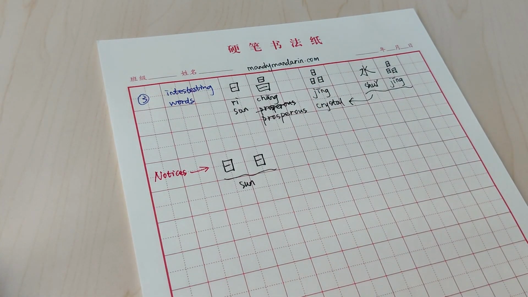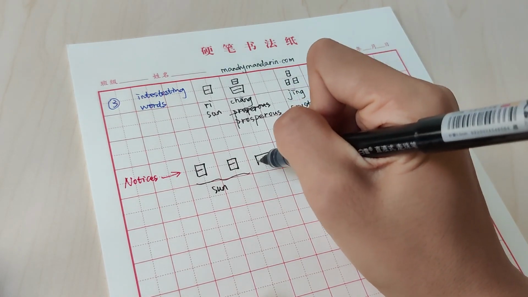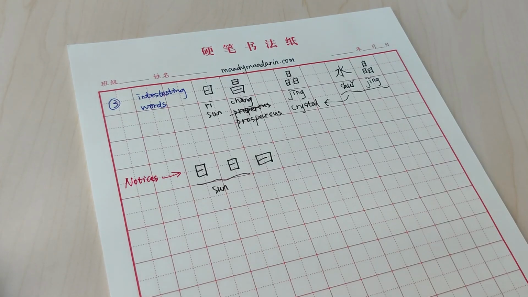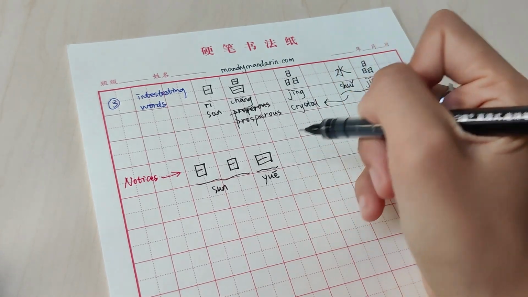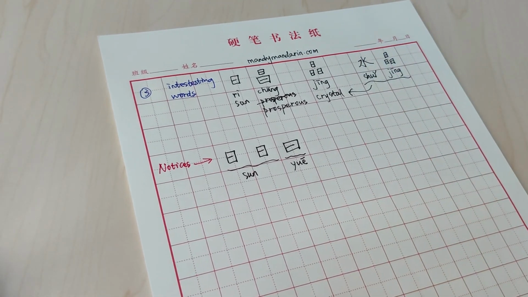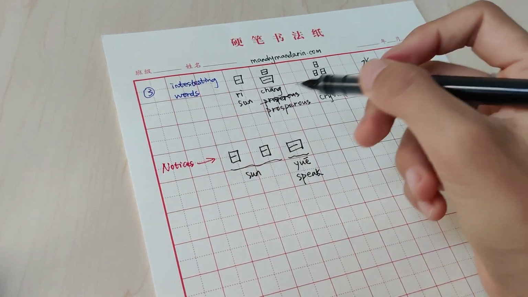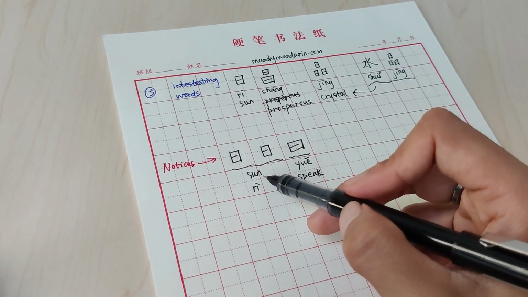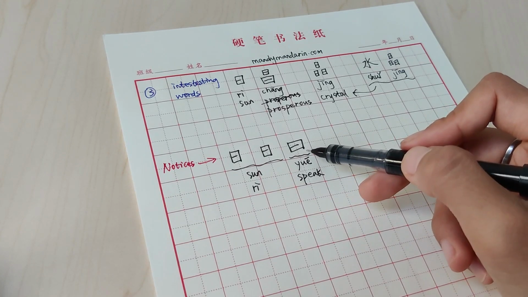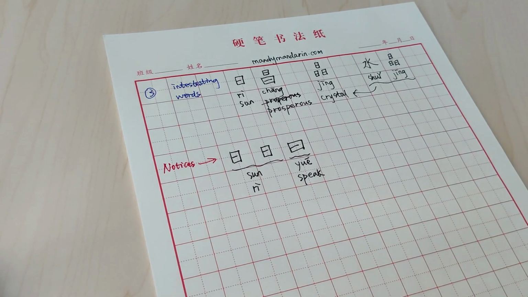Because if you make it fat, like this, it is another character. Yeah, this character is 曰. Yue in ancient Chinese, 曰 means speak. All right? This is 日, which means sun. And as for the bigger one, it's 曰, which means speak.